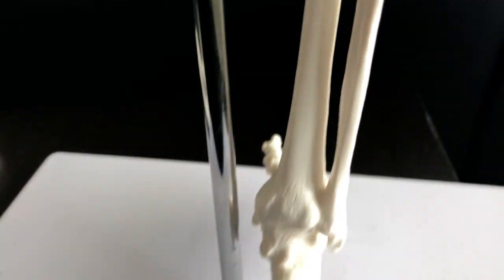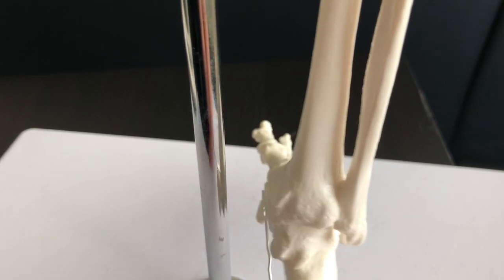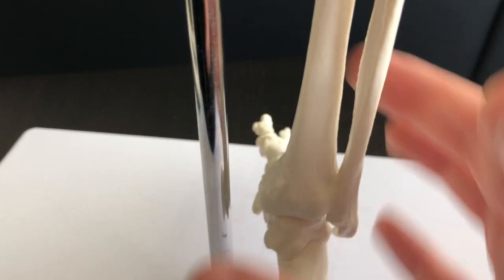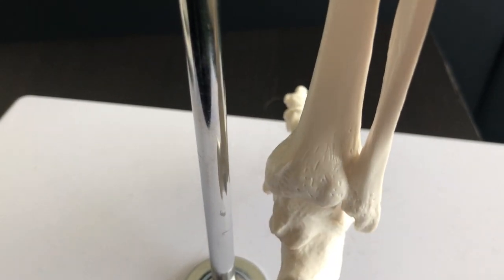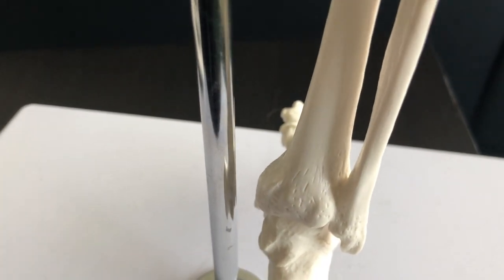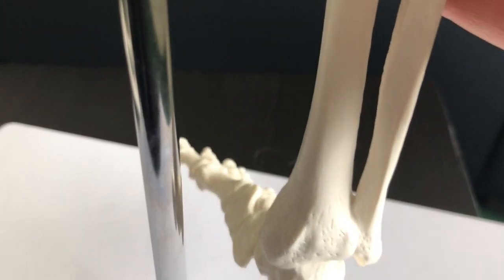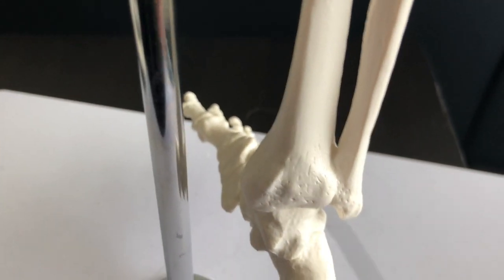And if we go to the very distal end of the tibia, we have a medial malleolus of the tibia. So you can actually palpate it, you can feel it. You reach down and feel that bony prominence off your ankle. That's your medial malleolus of the tibia.